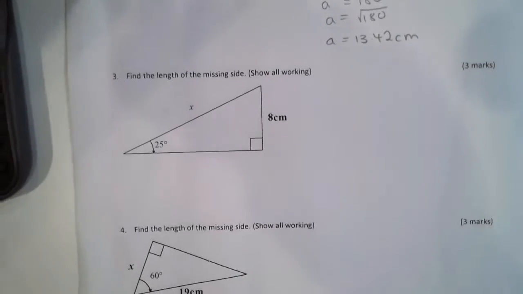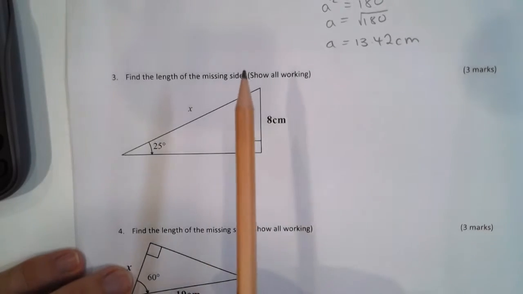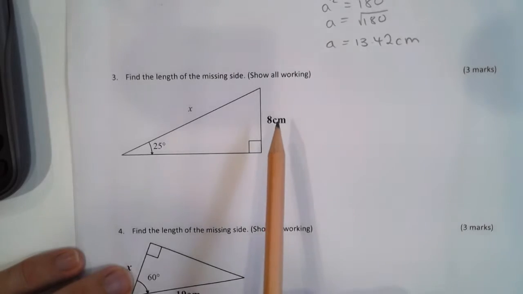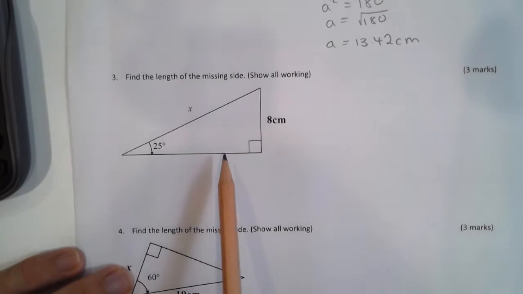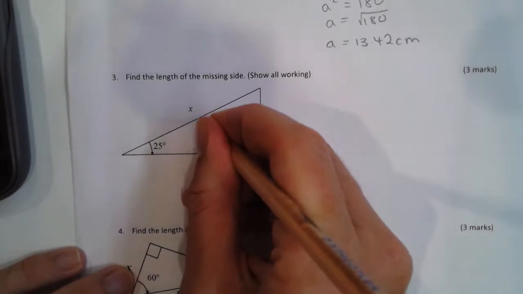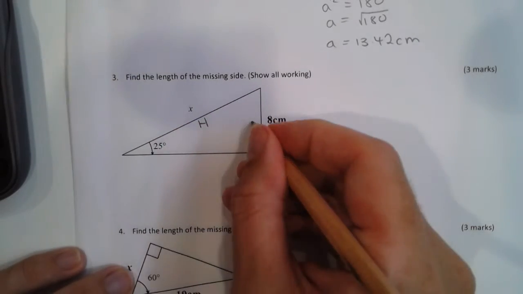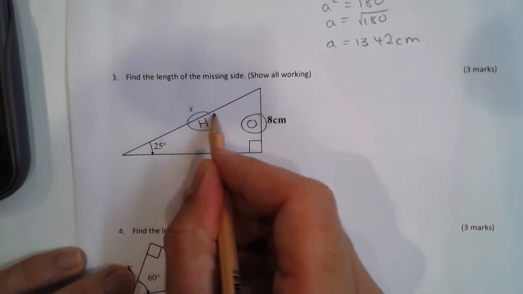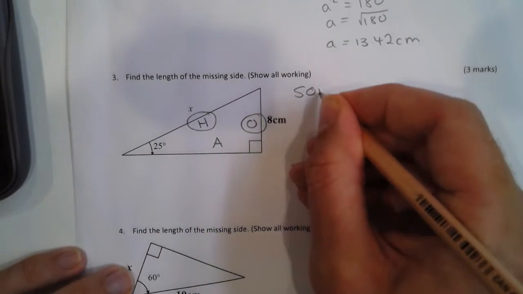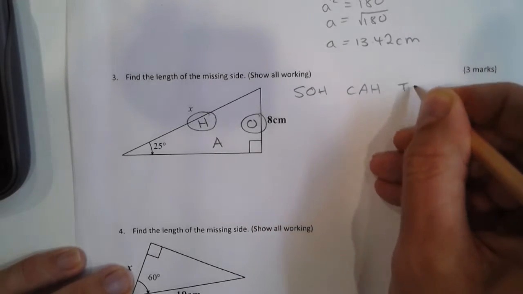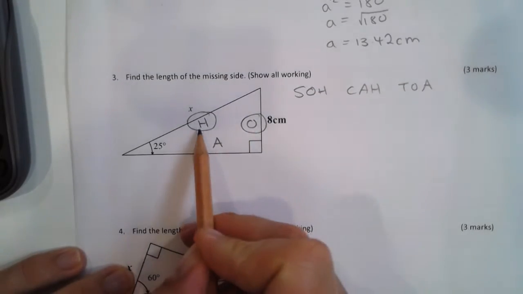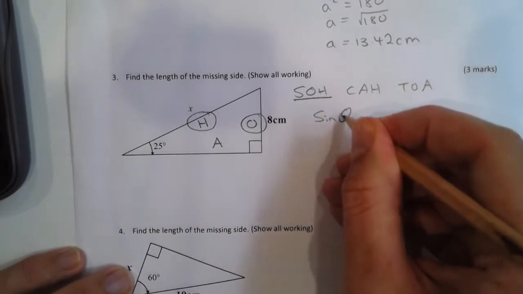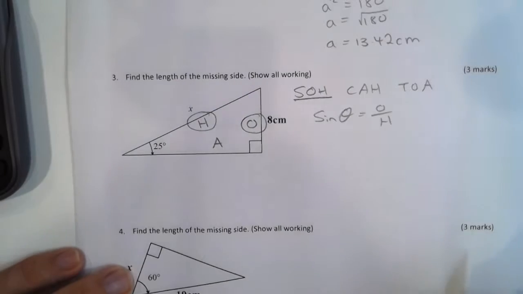Good. Number three, find the length of the missing side, so that's this one here, X. So we've only got one side and an angle, so we must use trigonometry. So step number one, label it. H is the hypotenuse, O is opposite the angle, and A is adjacent. So we've been given O and we're trying to find H. So when we write SOHCAHTOA, we've been given O and we're trying to find H, we use this part. So our formula is sine theta equals opposite over hypotenuse.